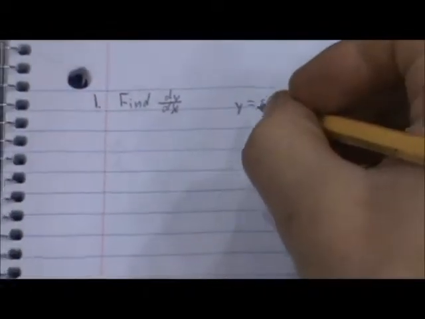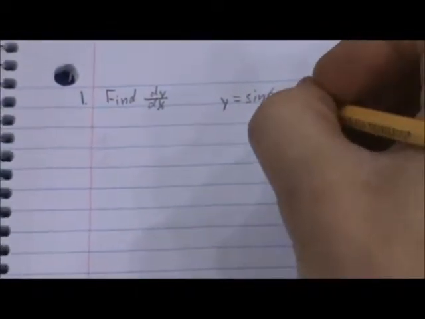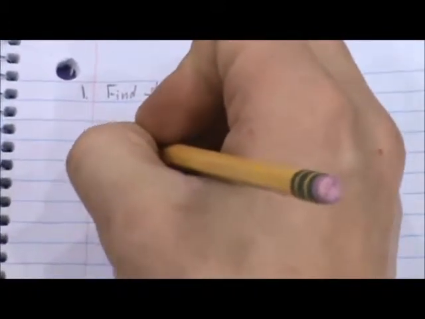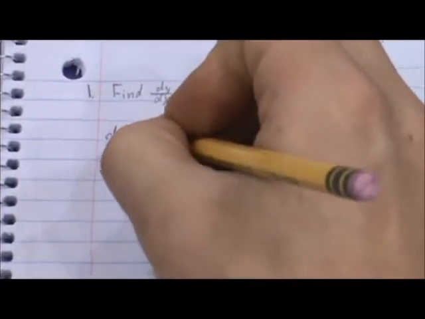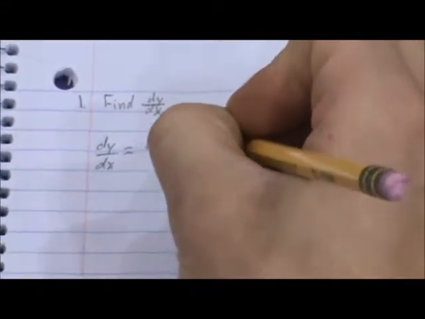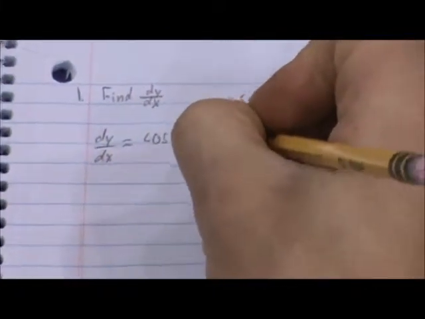To find the derivative of y equals sine of 3x plus 1, first you take dy/dx will equal the outside, which is cos, and then the 3x plus 1, and then the inside, which would be 3.